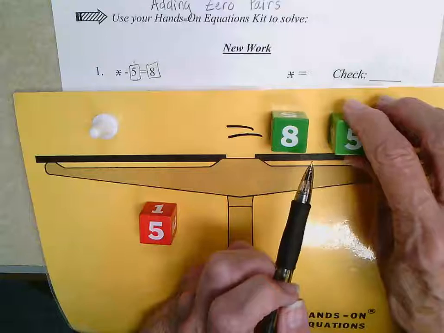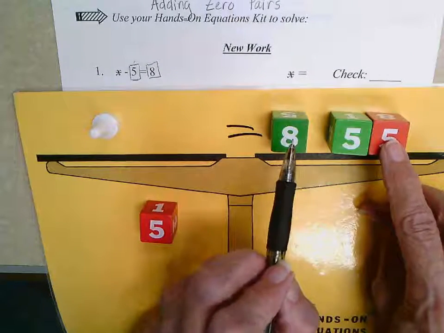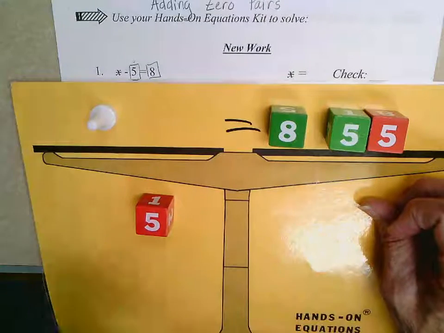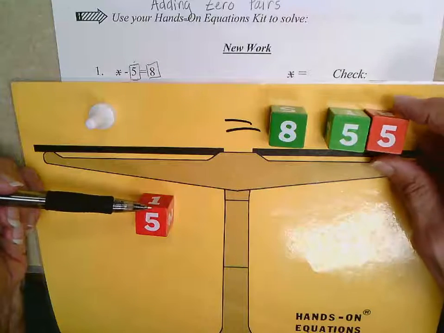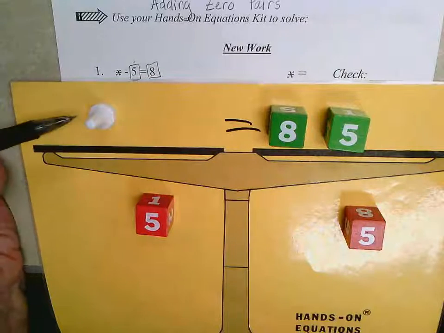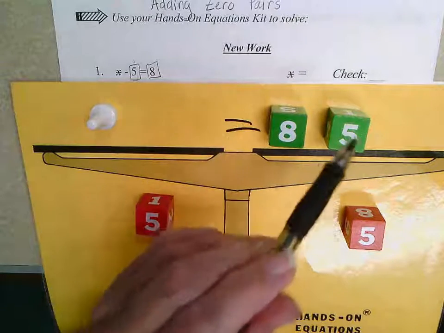So by adding this quantity, which is equivalent to 0, I haven't changed how much I have here. However, now I have a red 5 that I can pull down. Boom. And now I'm just left with pawns on one side and numbers on the other.